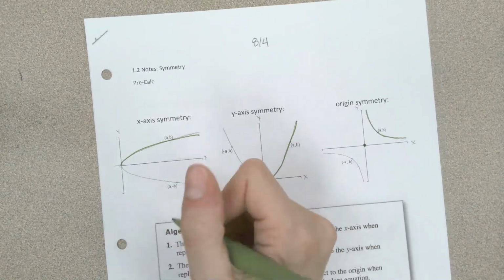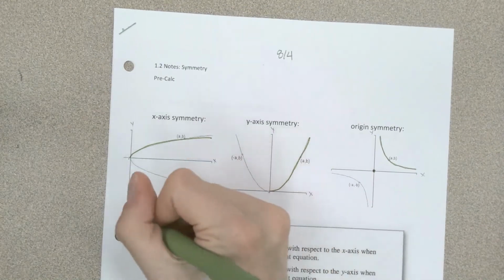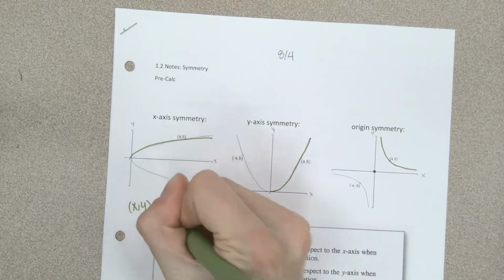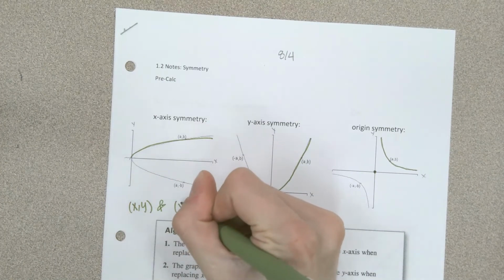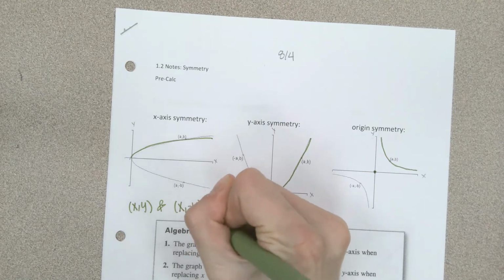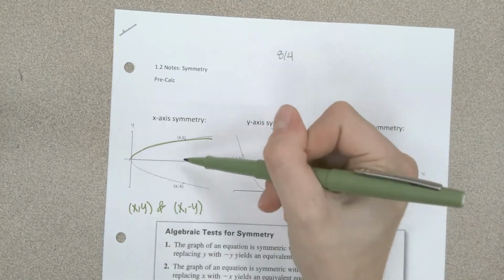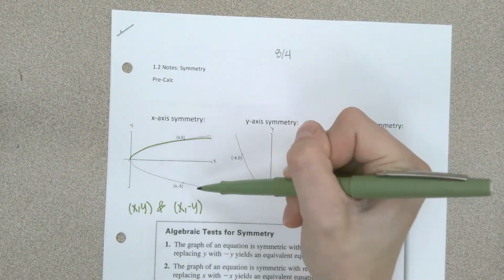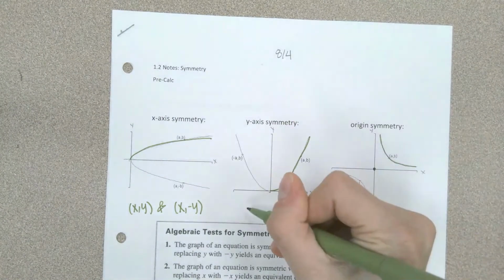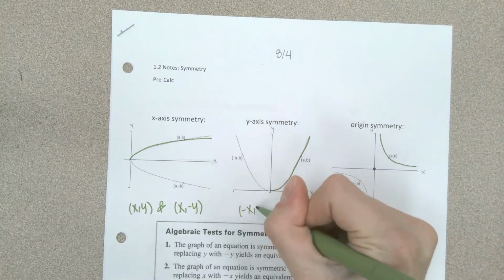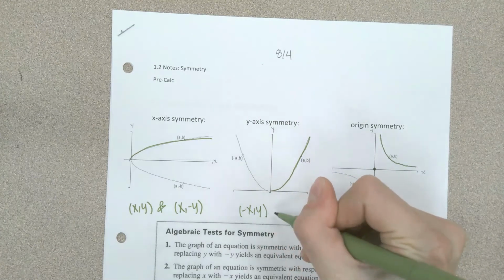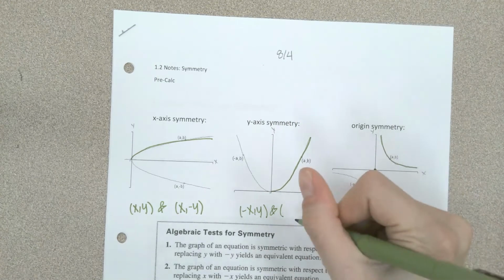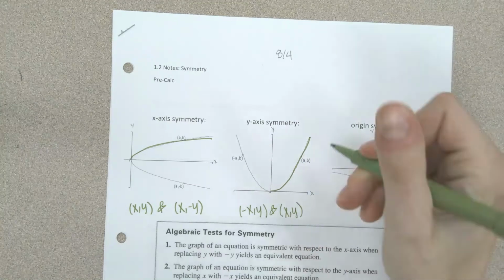So here we're going to have x, y coordinates and x, negative y coordinates. So this coordinate right here, a, b, flipped across the x-axis becomes a, negative b. Here we're going to have negative x, y and x, y.